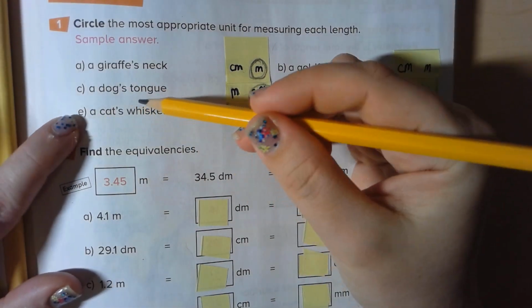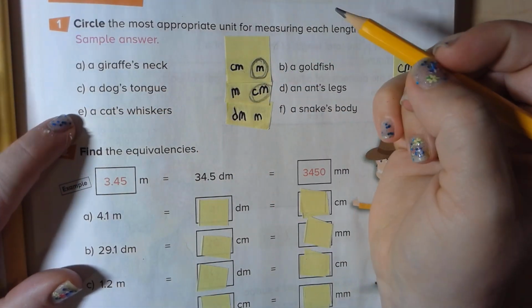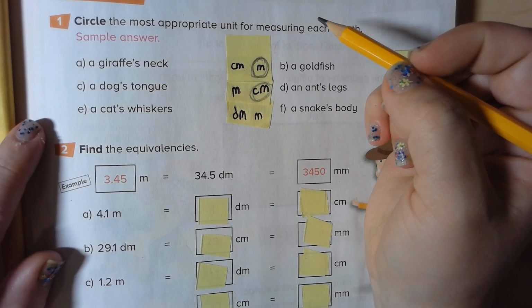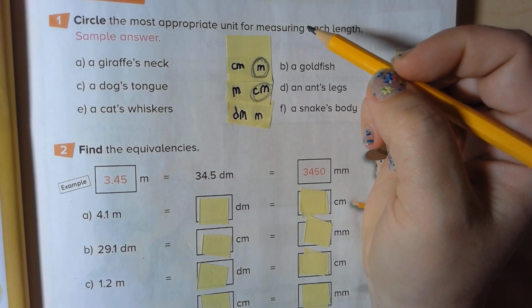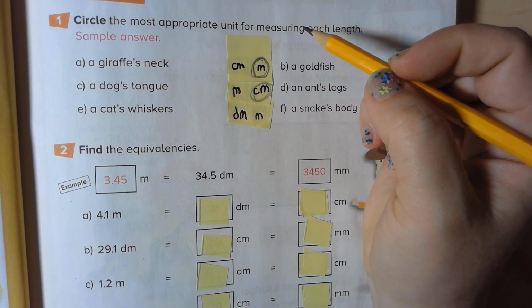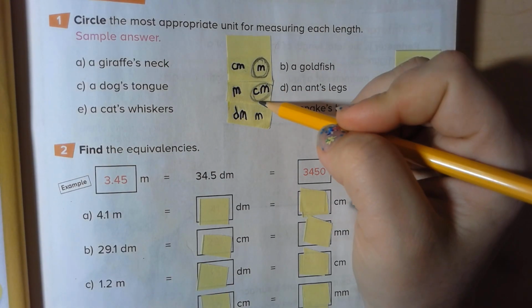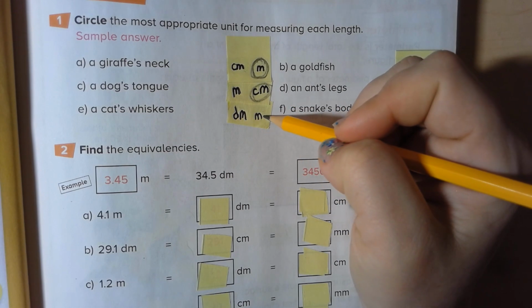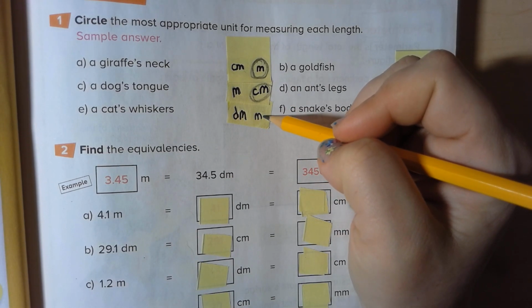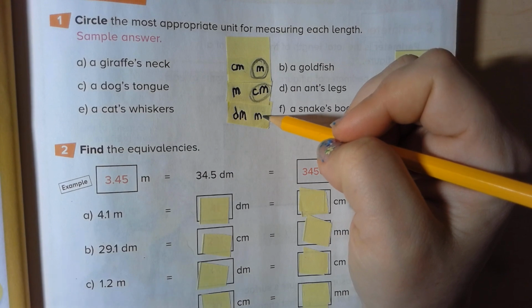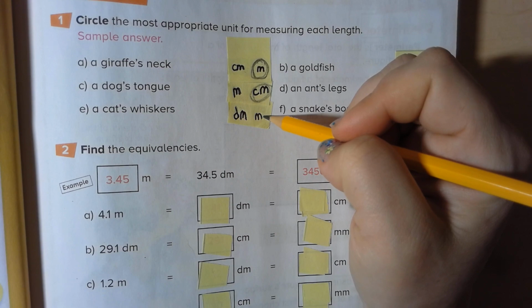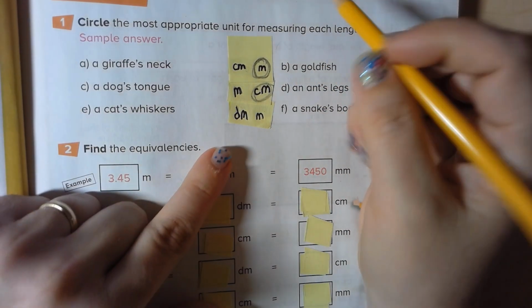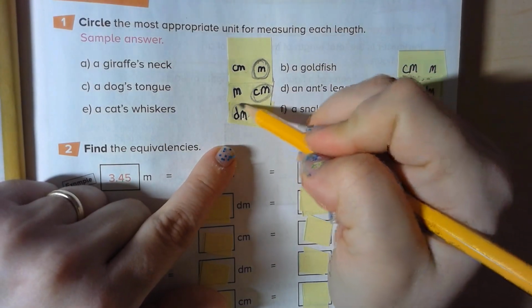Let's try E. A cat's whiskers. I don't know if you've ever had a cat, but their whiskers, they come off their nose, right? Those hairs that come off the nose. Are you going to use decimeters or meters? I think it would be pretty scary to see a cat with meter-long whiskers, the length of like a first grader. That would be creepy. Definitely decimeters.